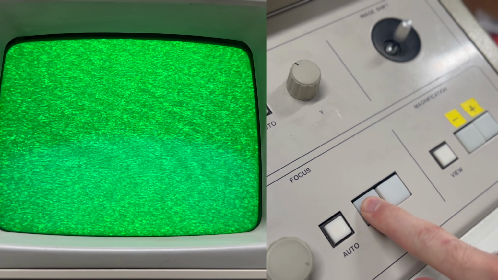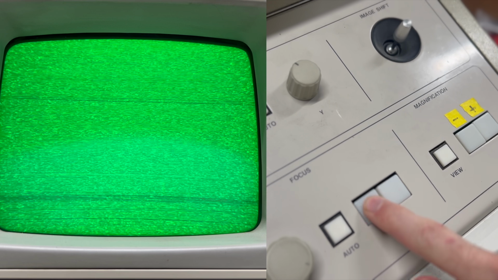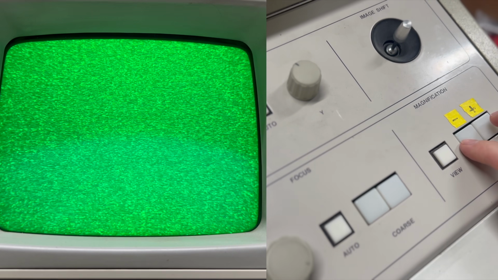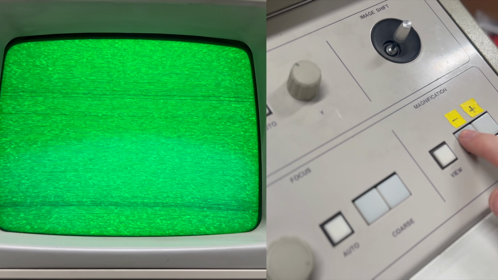The focus buttons don't seem to be doing anything. This might indicate some issue with the circuitry that drives the electron lenses. How about the magnification buttons? These also don't seem to be doing anything.